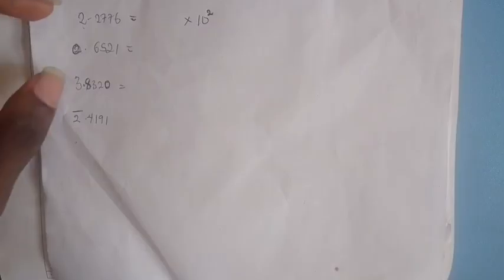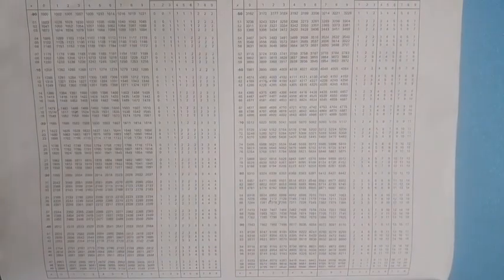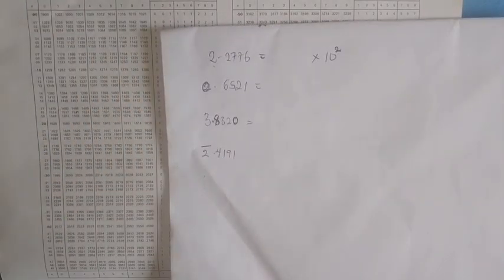Okay, now we'll be dealing with the anti-logarithm of numbers. So using the anti-logarithm of numbers, we can convert numbers from their logarithm form back to ordinary numbers. How do we do that? Look at the first one here. We have 2.2776. We have our anti-log table here. To find logarithm, we use the log table. To find anti-logarithm, we use the anti-logarithm table.